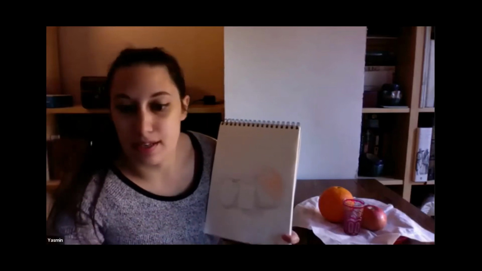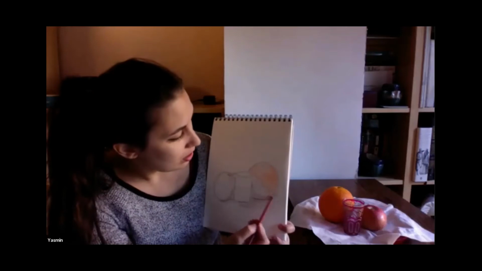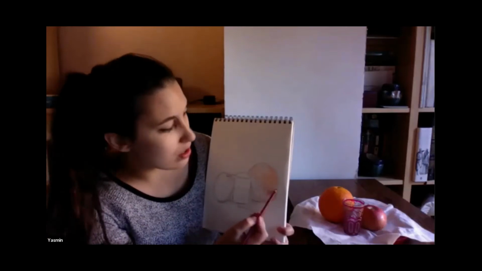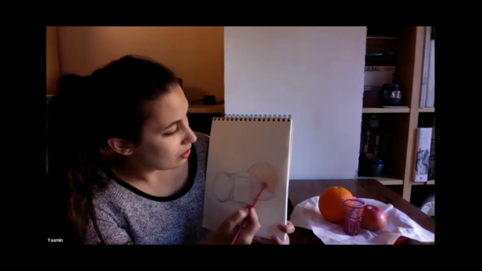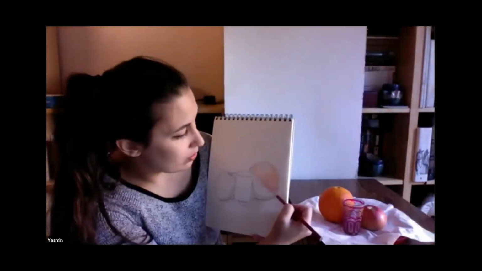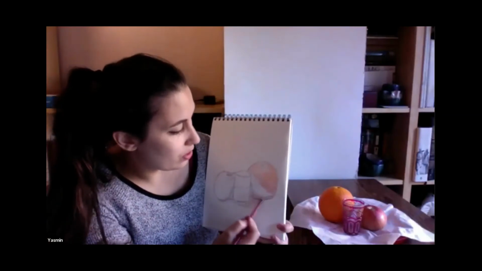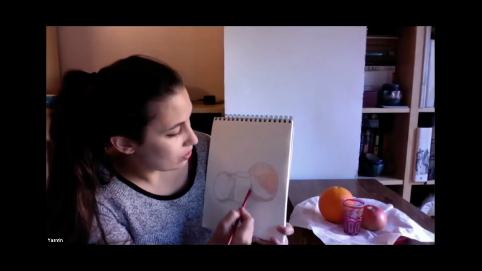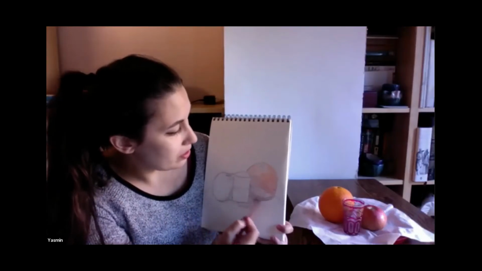So, for example, I'm gonna come in with a red, and I'm gonna add it in even on top of my orange, just to give it a little more color, a little more contrast. And I'm gonna come back in with more orange in a minute, but just so you guys see that I can layer my colors.